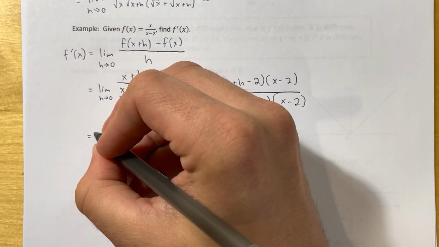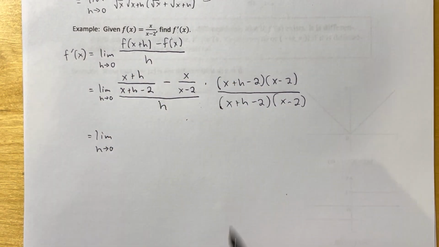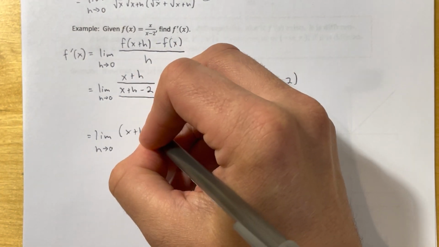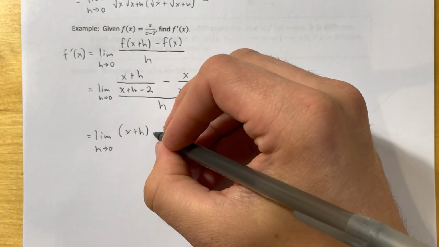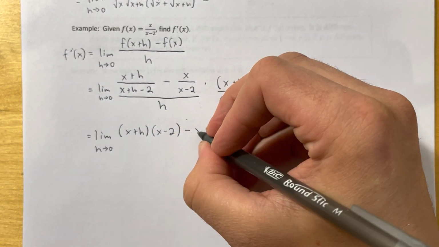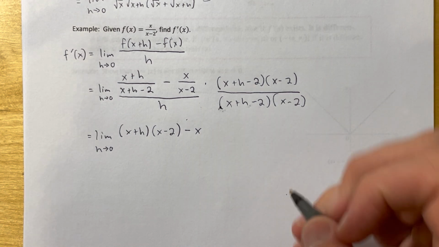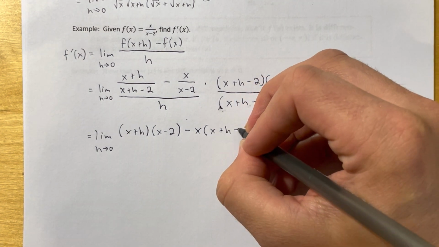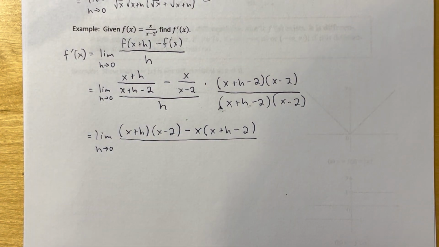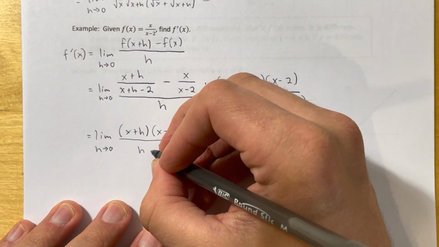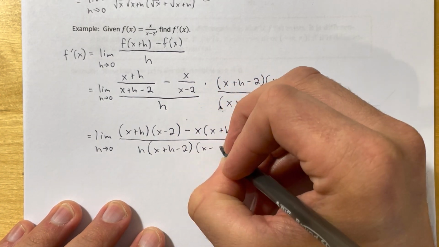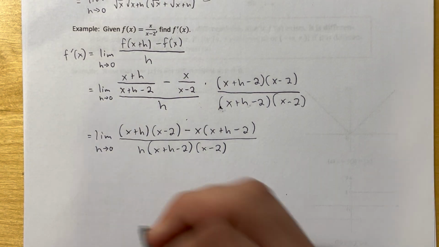Okay? This is equal to what? The limit as h approaches 0. From the cancellation that we're going to get here, I'm going to see x plus h. This will cancel. I have times x minus 2 there. And then here, minus x times, I'm going to get some cancellation happening here, x plus h minus 2. And then you'll recall in my denominator, I'm not going to multiply anything out. I want to leave this like this. Okay, that's how my denominator would go together.